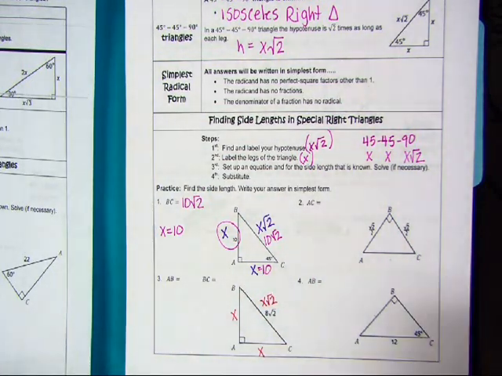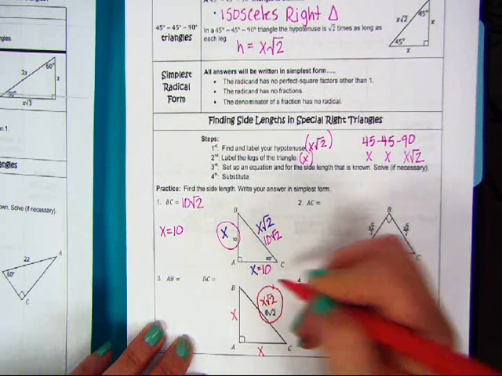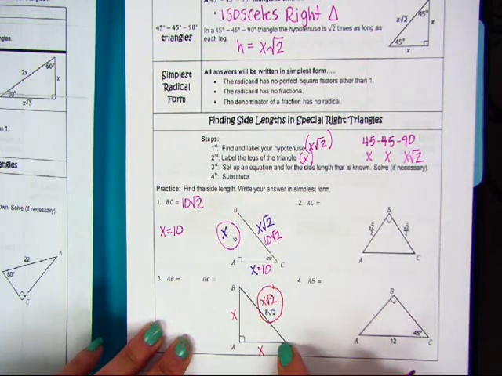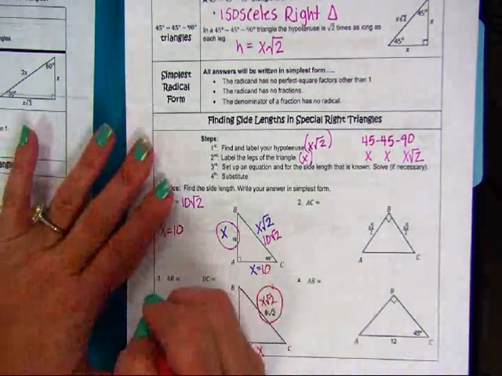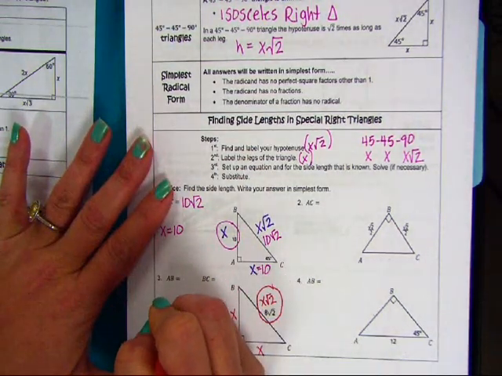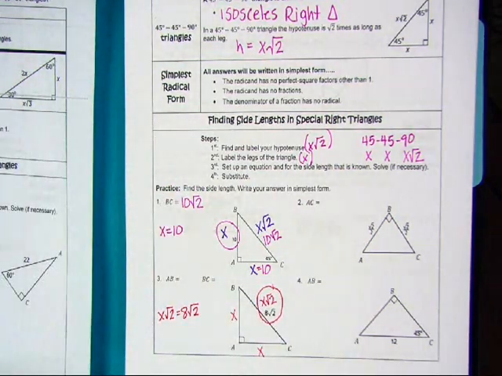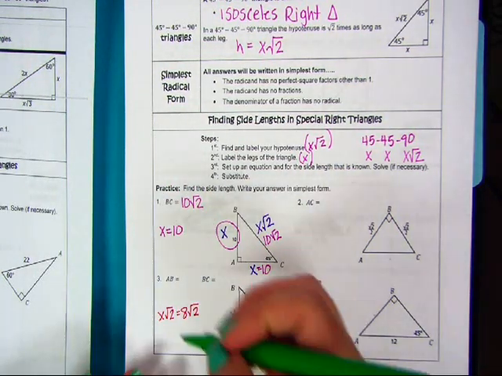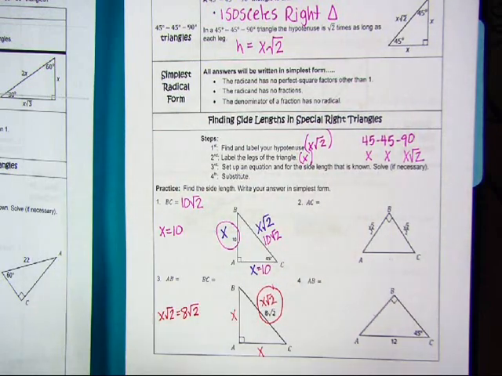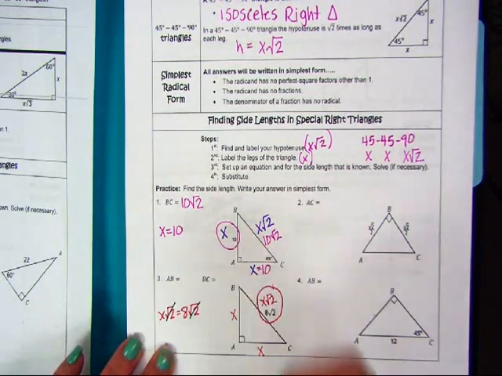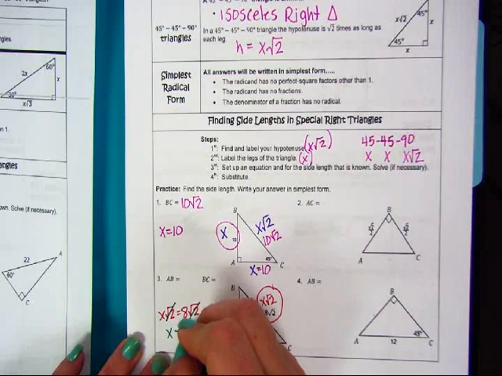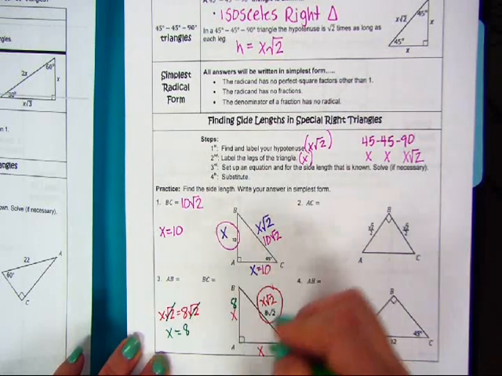All right. So what I notice is my label is equal to what's given, right? Okay. So think about this. If x square root of 2 is equal to 8 square root of 2, then I know for a fact that if I were to divide both sides by the square root of 2, it's going to cancel out, isn't it? So x is 8. So that means both of my sides are 8.